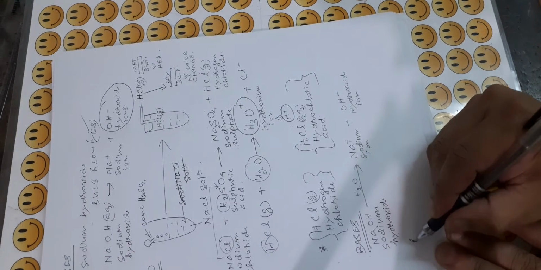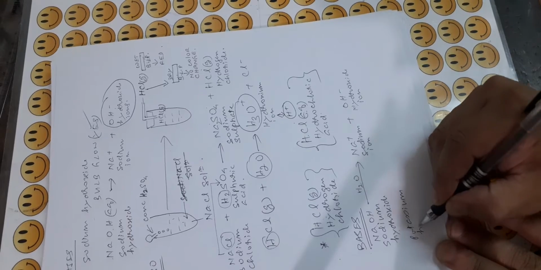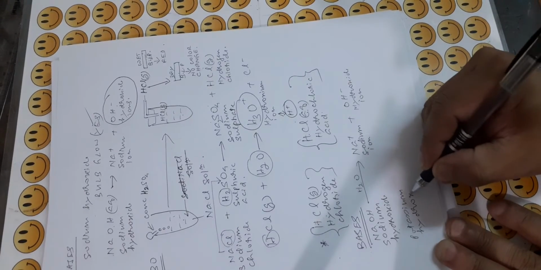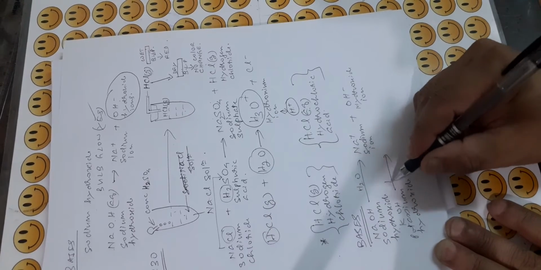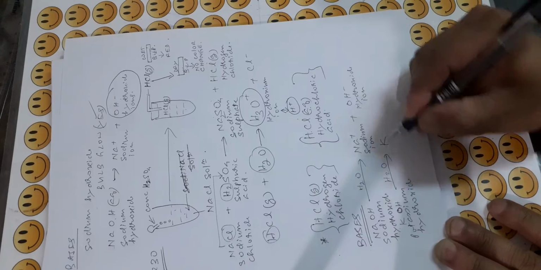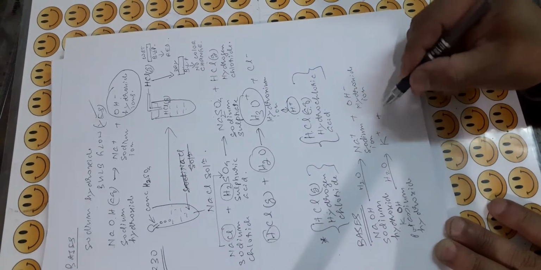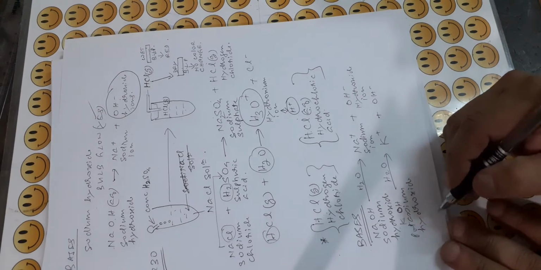Keep some gap. Another famous base is potassium hydroxide, K1 plus OH1 minus. Dissolve it in water, H2O. Very clear. Now K plus, potassium ion, and hydroxide ion will come out. Now take another base.